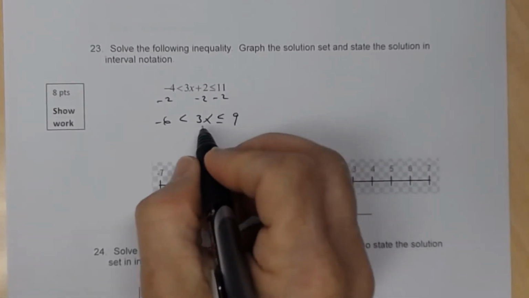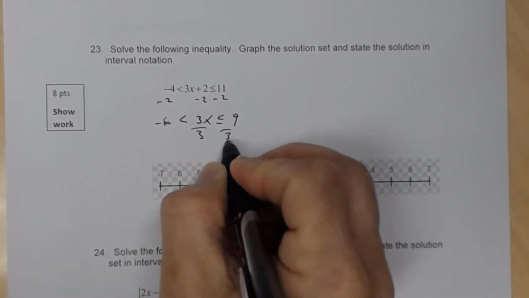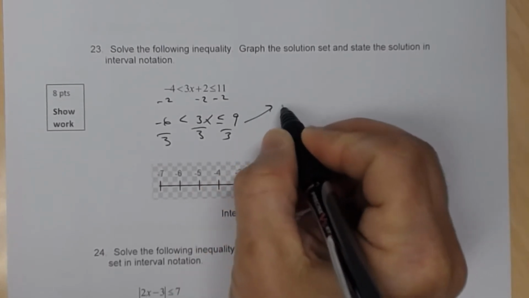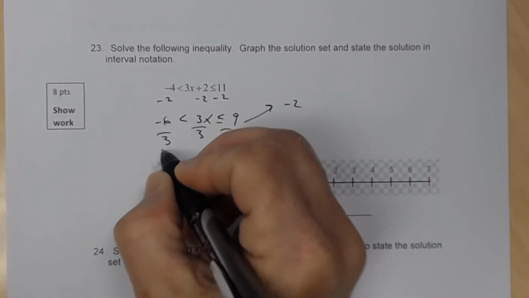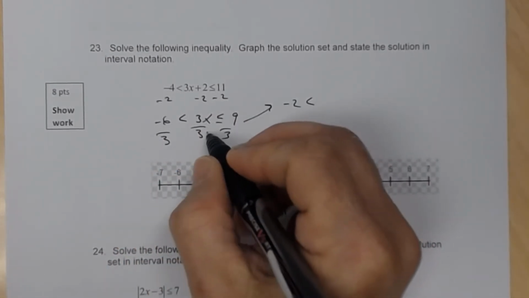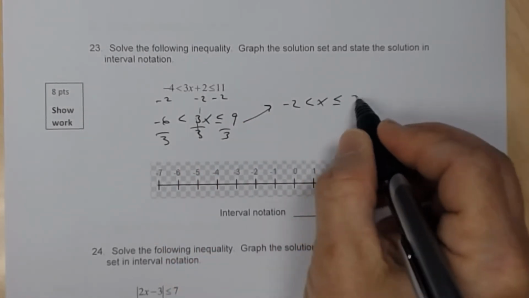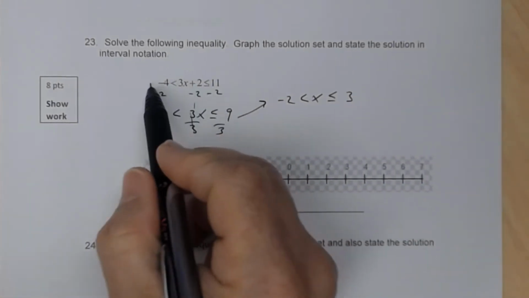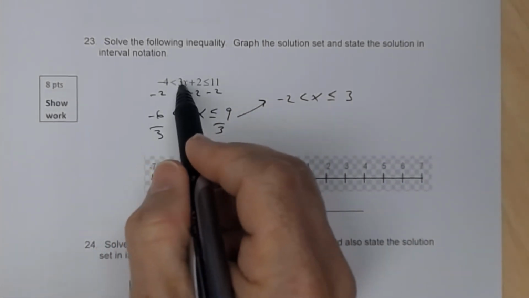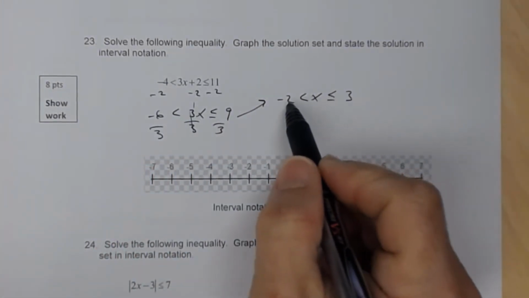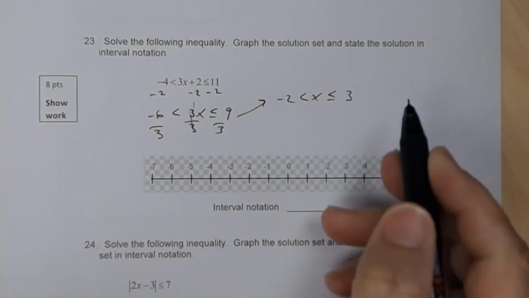And then finally divide both sides by 3, or divide all parts by 3, and so I get negative 2. Negative 6 divided by 3 is negative 2. It's less than x, because 3 divided by 3 is 1, and it's less than or equal to 3. So your solutions to the original compound inequality would be any number between negative 2 and 3.